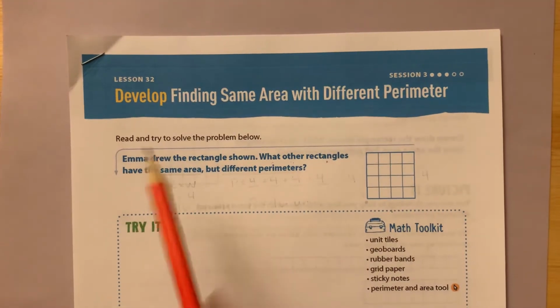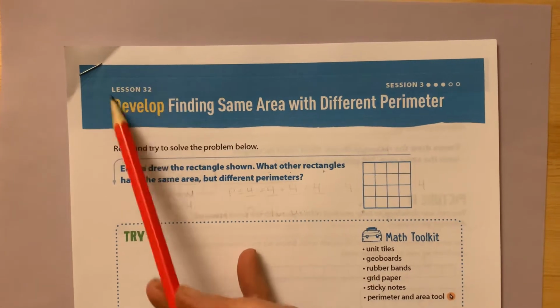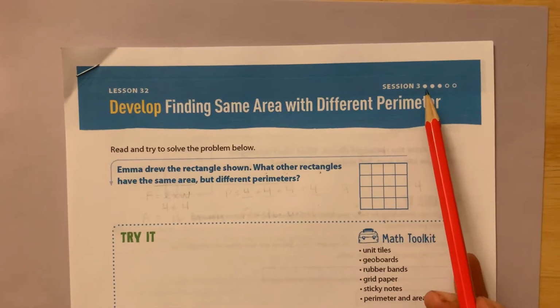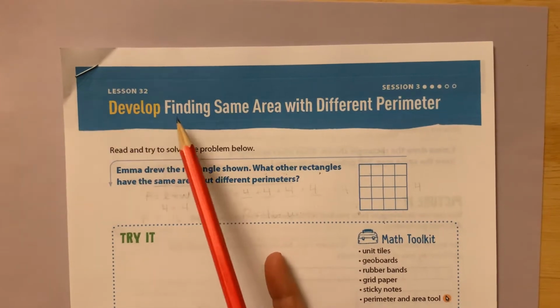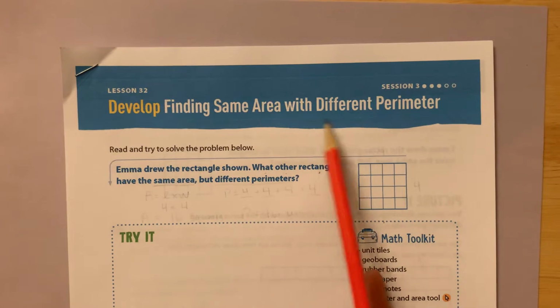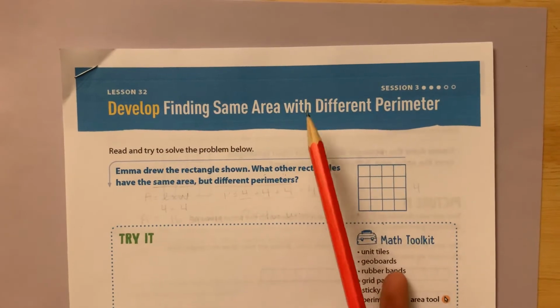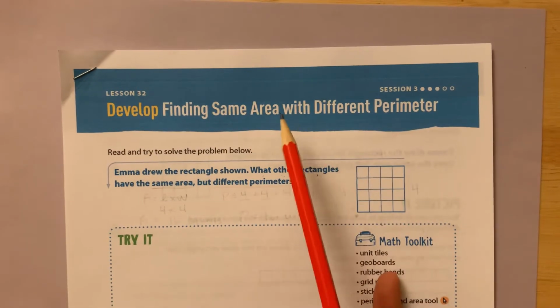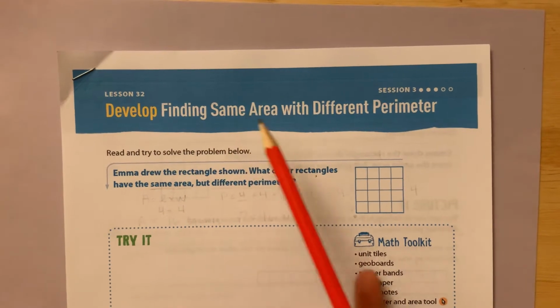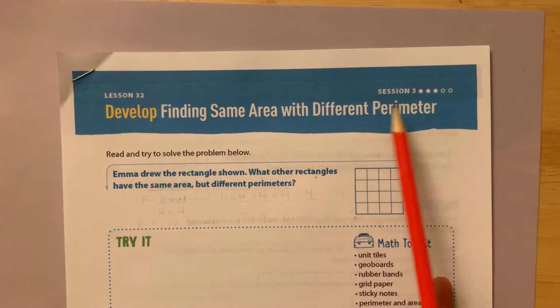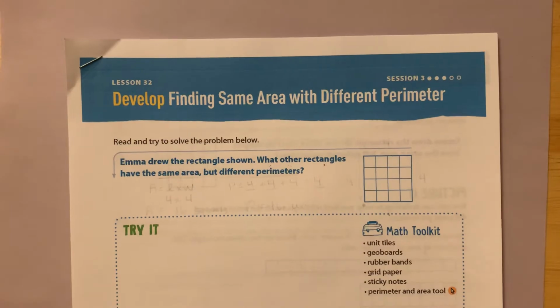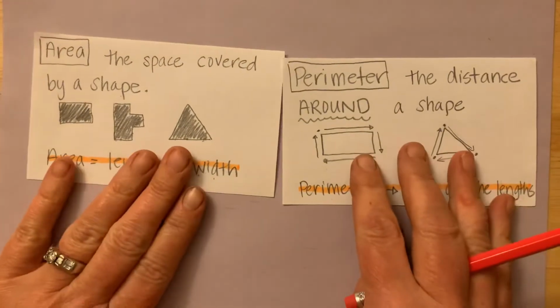Hello, marvelous mathematicians. Today we are working on Lesson 32, Session 3. We are going to develop finding same area with different perimeter. So we're going to talk about some rectangles today that have the same area, but the perimeter is different. Now, just to remind ourselves where we're at, we've been talking about two different math words.